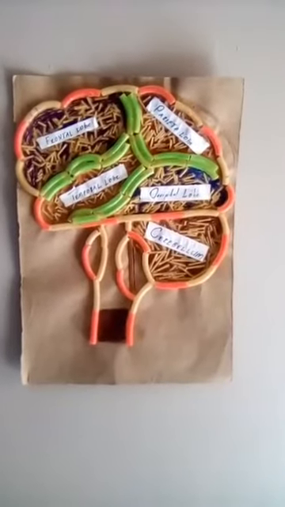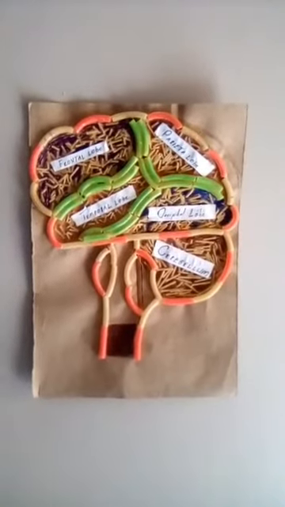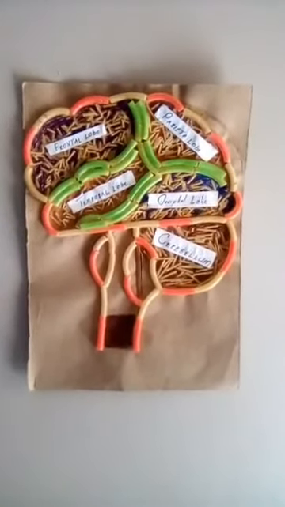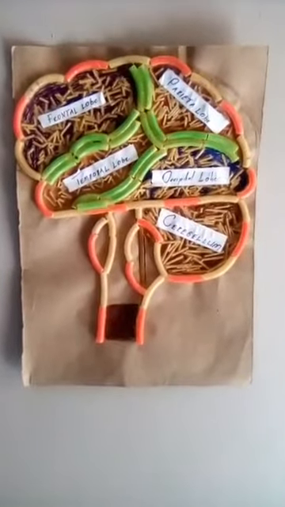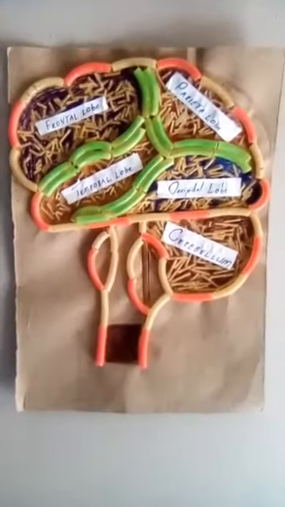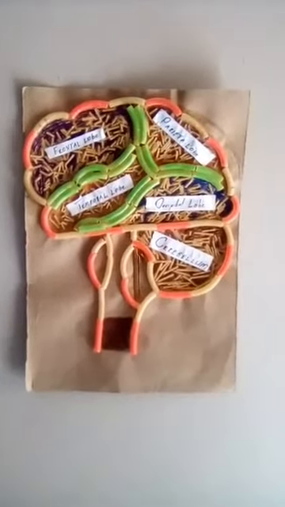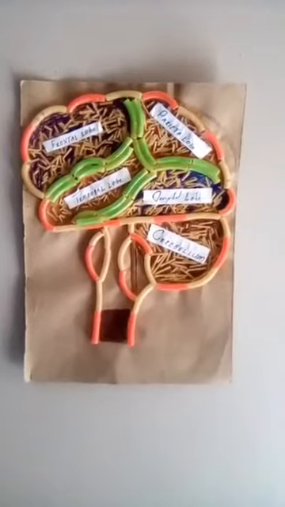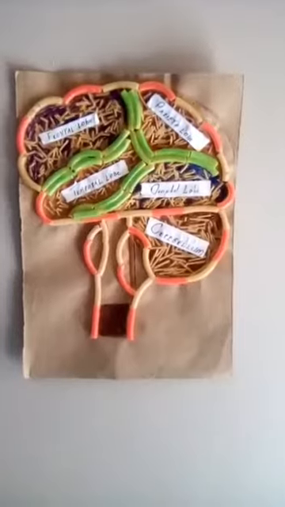I also learned about the hippocampus in my human brain model creation. It's a curved seahorse-shaped organ on the inner side of each temporal lobe. The hippocampus is part of a larger structure called the hippocampal formation. It supports memory, learning, navigation, and perception of space.